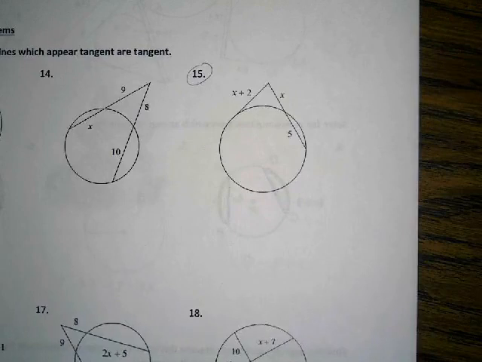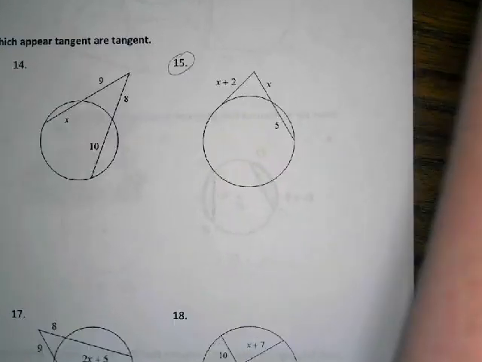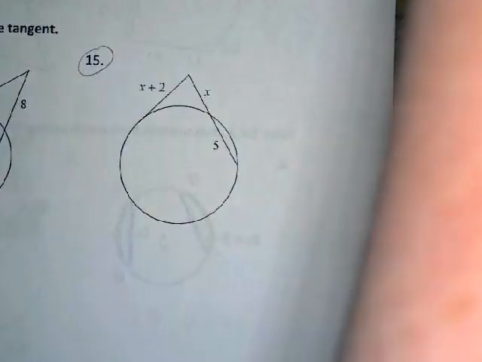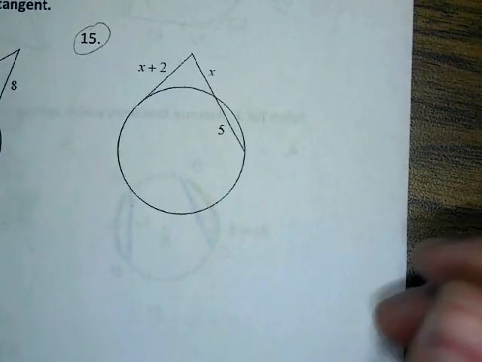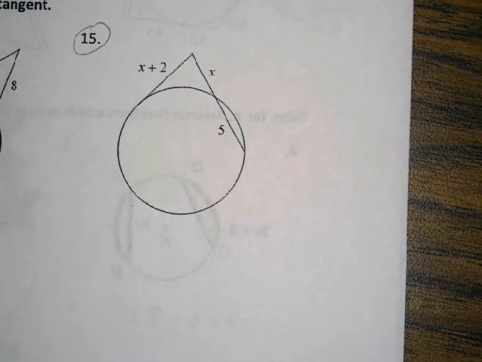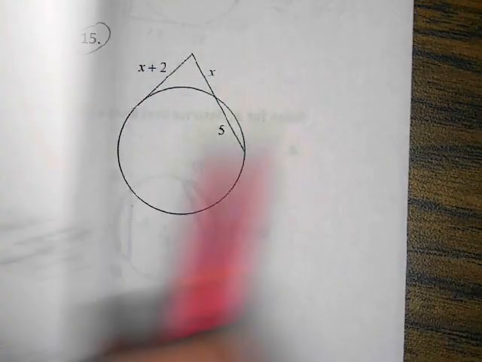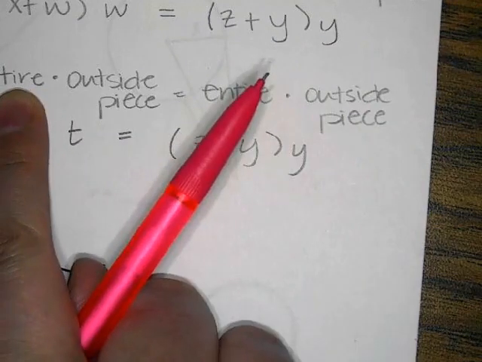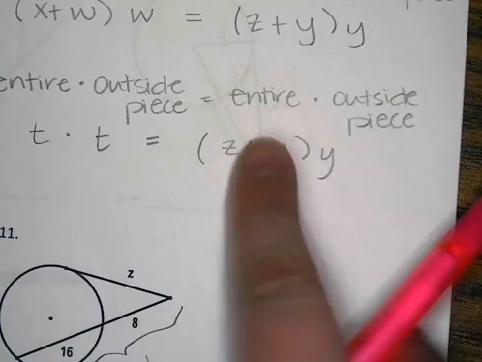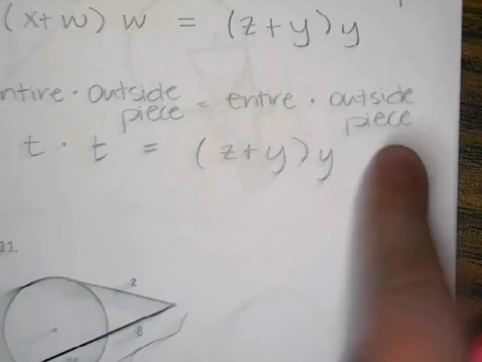So the formula is not more difficult for number 15. It's just that when you actually go to solve the equation, you realize that the equation ends up being a quadratic, which makes the equation a little bit more difficult to solve. So we're still using the formulas we just came up with when we said it's the entire thing times the outside piece equals the entire thing times the outside piece. So we can already see this one, but for this one, what would the entire length be?